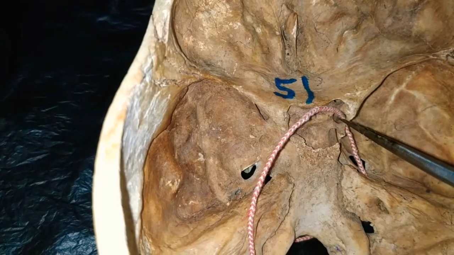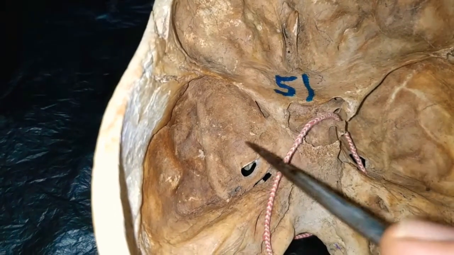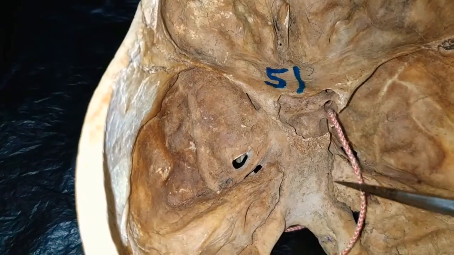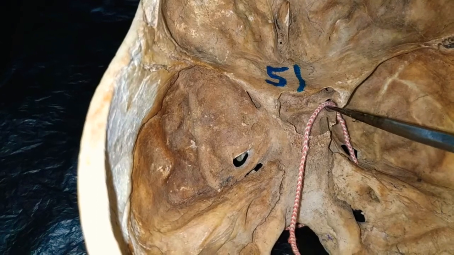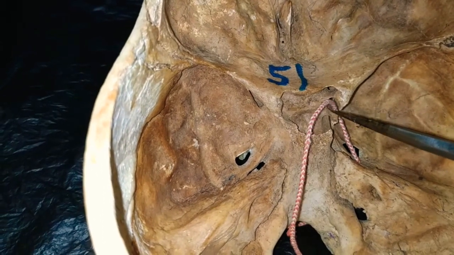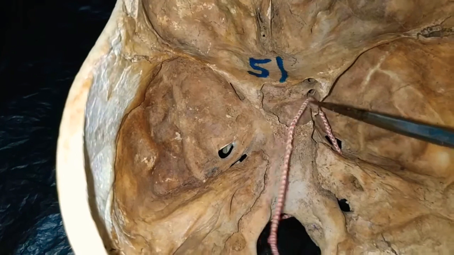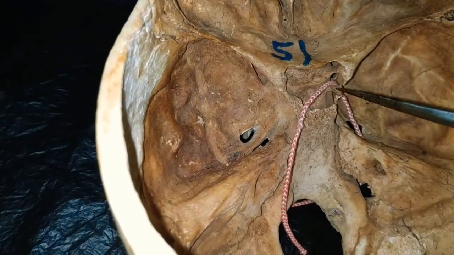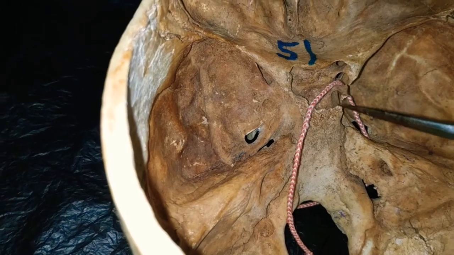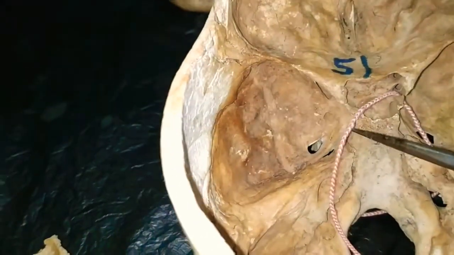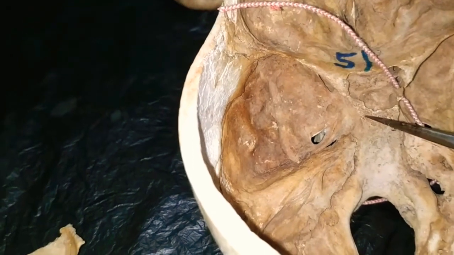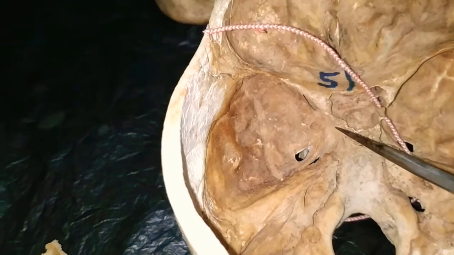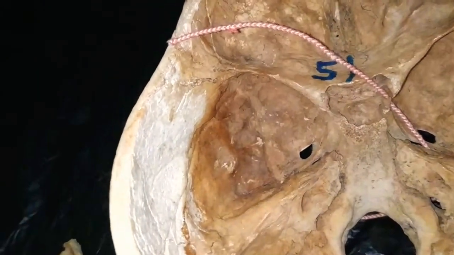Through that space, the internal carotid artery passes. I am just showing you a thread representing the internal carotid artery, how it passes through the carotidoclinoid ligament, the carotidoclinoid foramen. So that is about the lesser wings of the sphenoid. The anterior clinoid process not only fuses with the middle clinoid process; sometimes the posterior clinoid process extends upwards, and the anterior and posterior connect with each other with the help of a ligament called the interclinoid ligament.